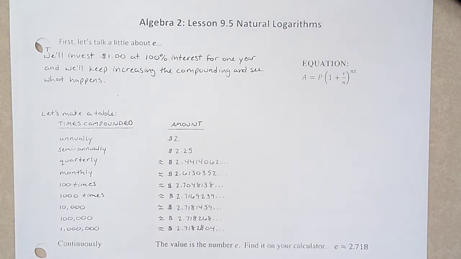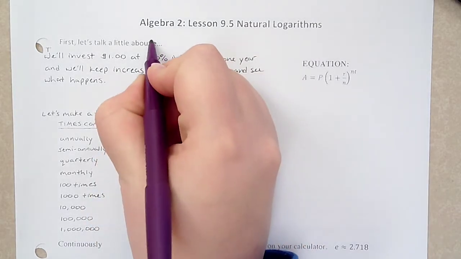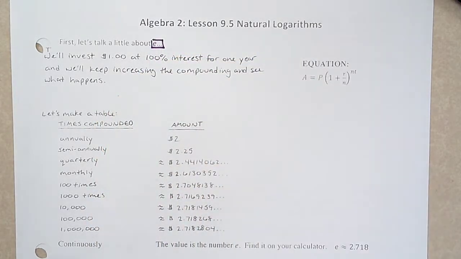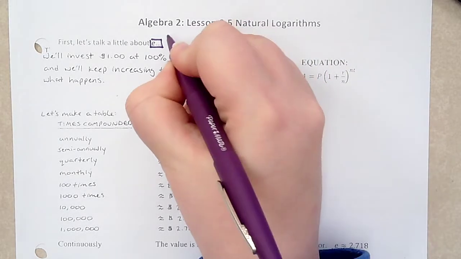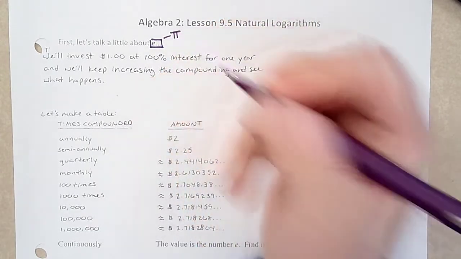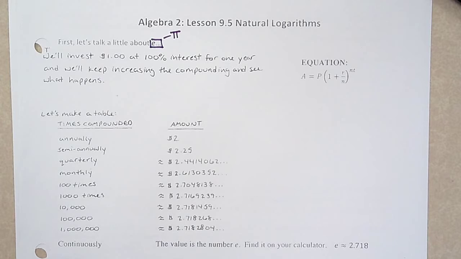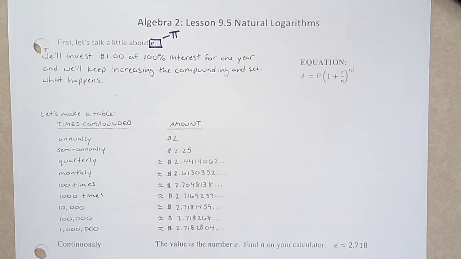Now I personally think natural logarithms can be a little bit confusing, mainly because we start off with this new idea called e. E can be thought of a lot of ways. Some people call it an irrational constant. Some people think of it like the number pi, where we're writing a number as a letter, and that can be a little bit confusing. So let's think about it this way.